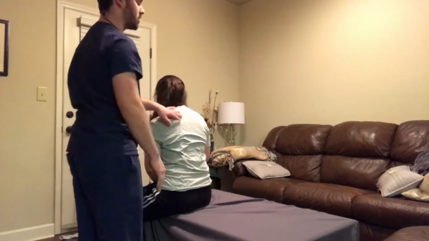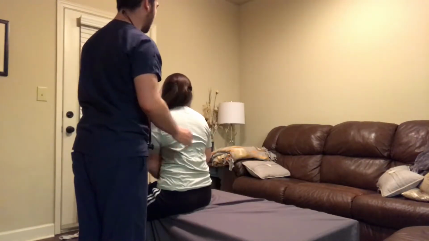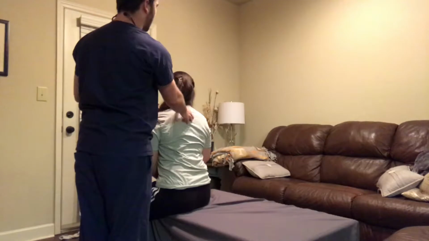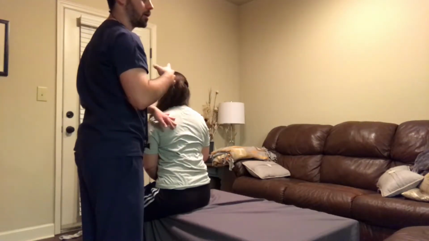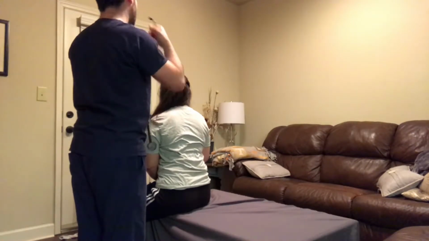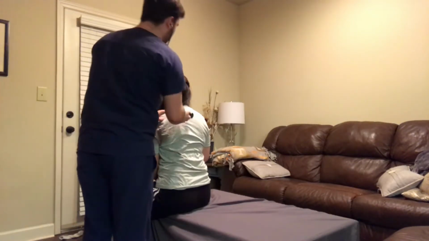Next, I'll auscultate the posterior lung fields. Again, I'll be moving from left to right and top to bottom. It's important to move in a manner like this because you want to be able to compare both sides. All right, you can just take a deep breath for me.